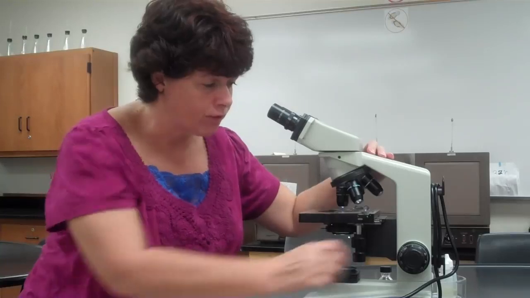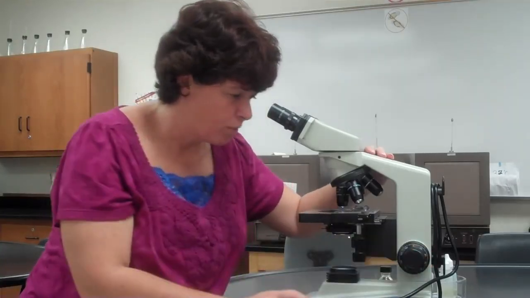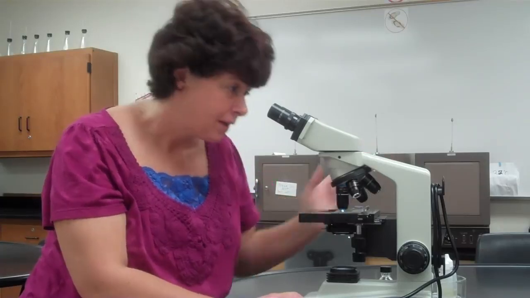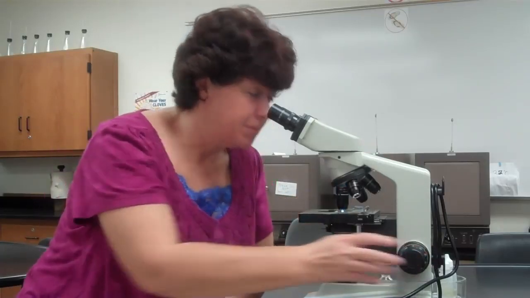Now you're in a situation where you can find it under the 10, but you cannot go to the 40. So you have to go back to the 100 and focus. Do not go through the 40 and focus again. This will be a little bit harder. So remember, make sure your specimen is perfectly focused on the 40 before you use oil immersion.